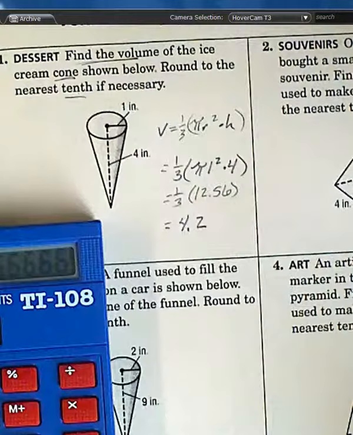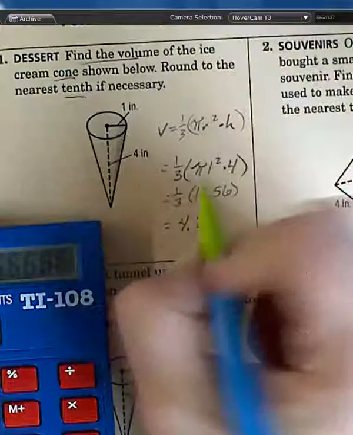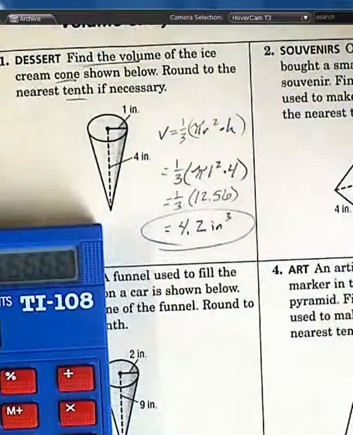4.2. Label? What's my label? Label? Inches cubed. And you can either write the word, or you can just write the little 3.